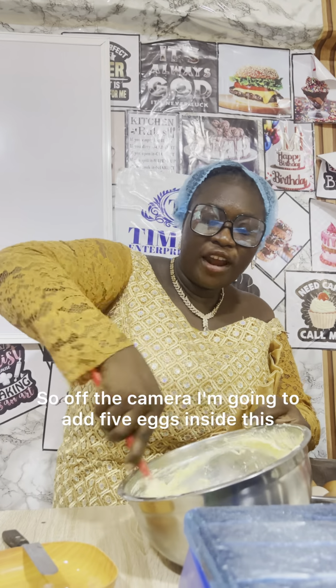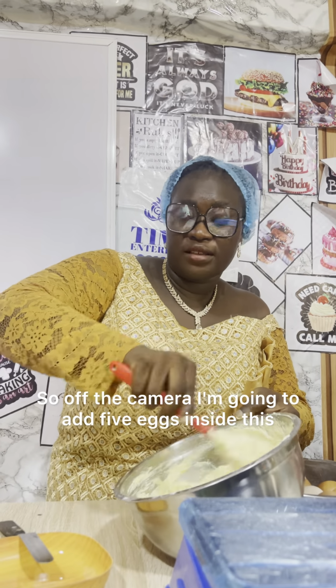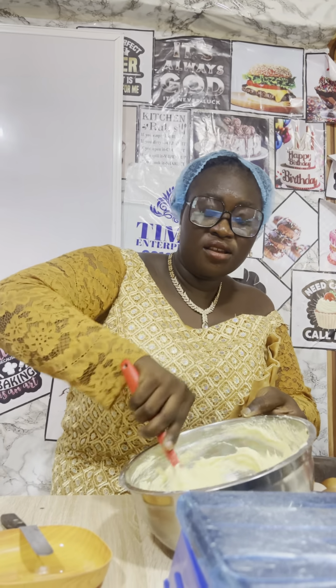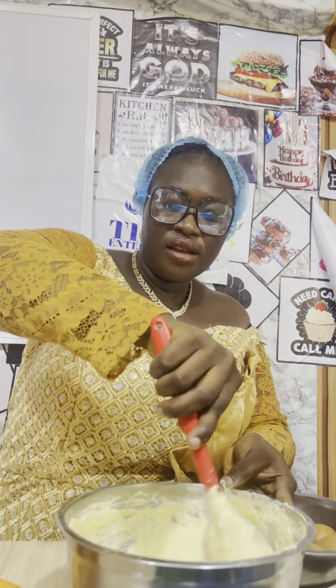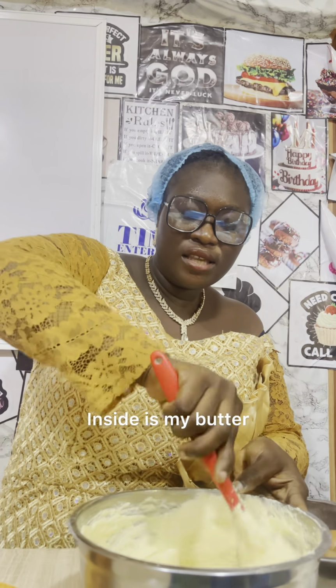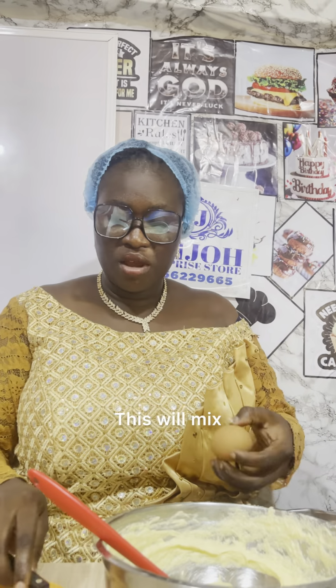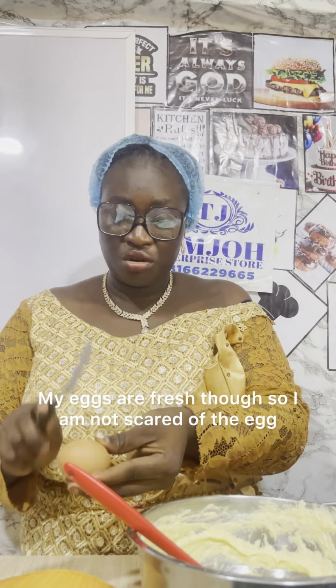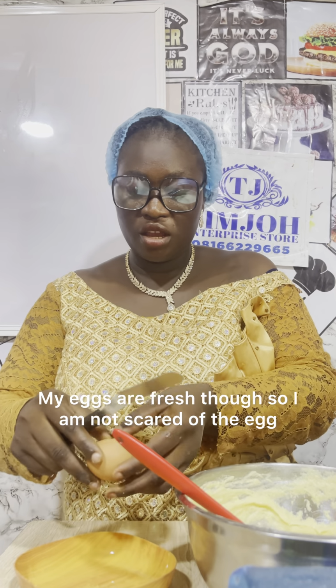So off the camera, I'm going to add 5 eggs inside this butter and the sugar. Added 3 eggs inside this my butter. My eggs are fresh though, so I am not scared of the egg. This is number 4.